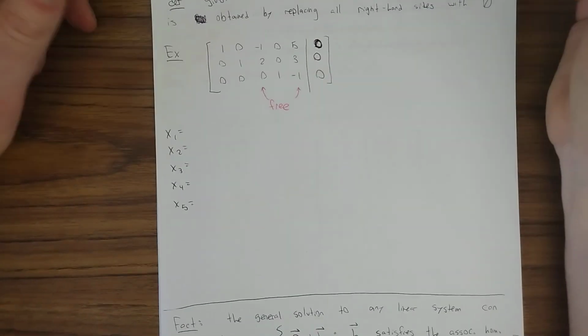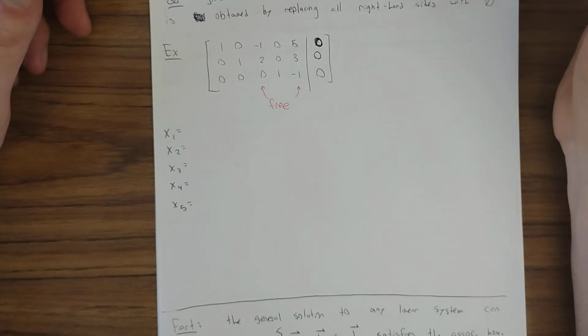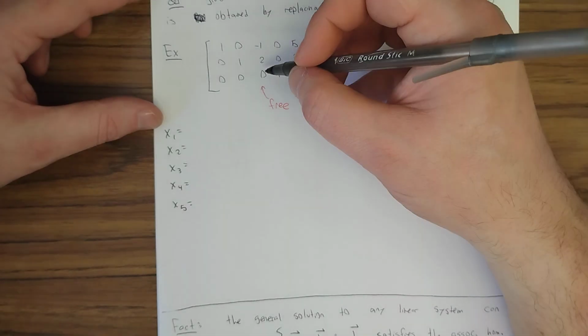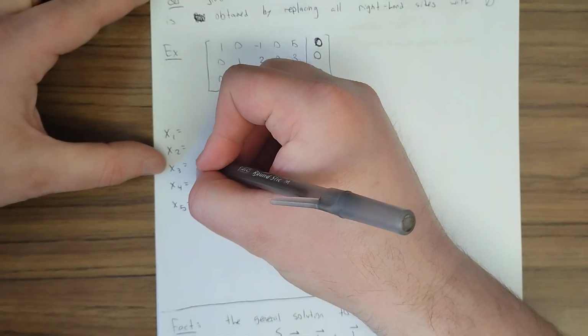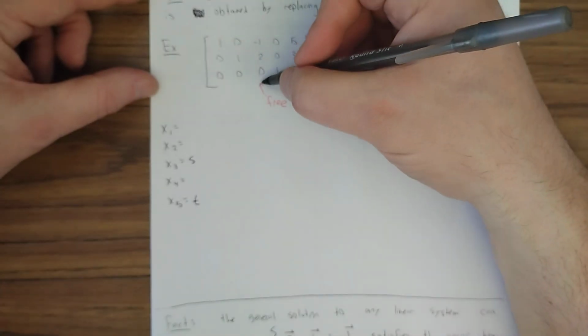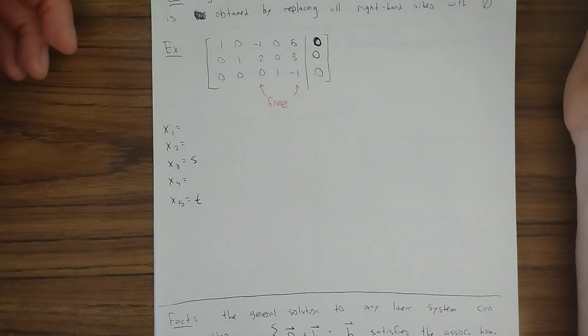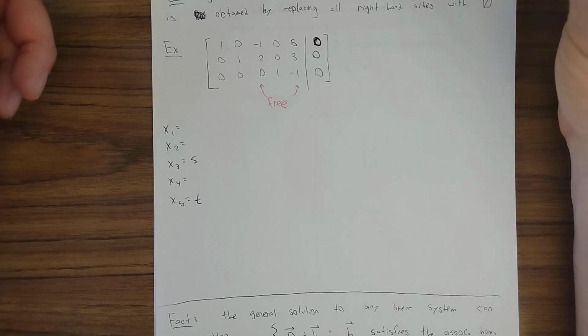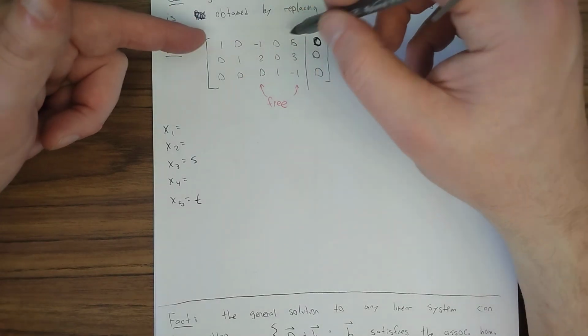Any free variable gets assigned an S or a T or a U if there's more of them. This is exactly as it was last time. So x3 and x5 get assigned S and T, and then the rest we solve for.